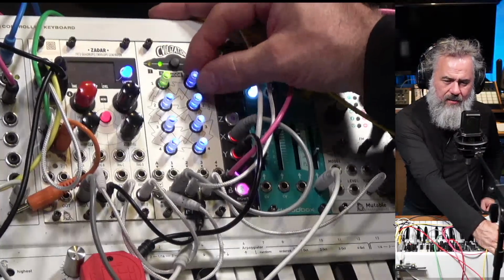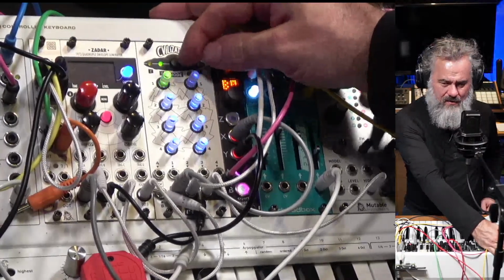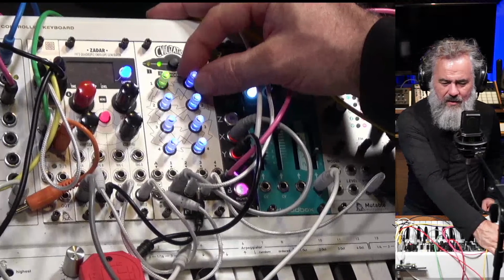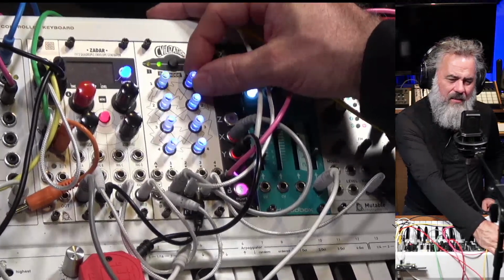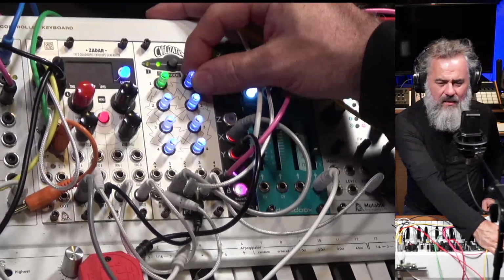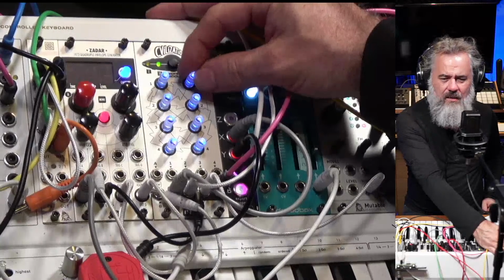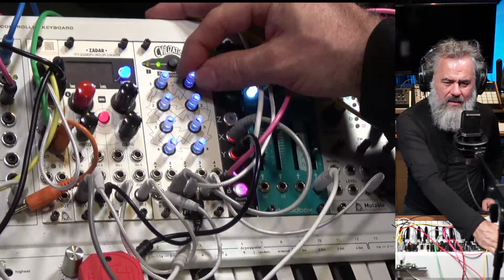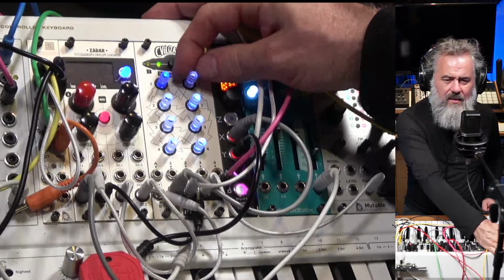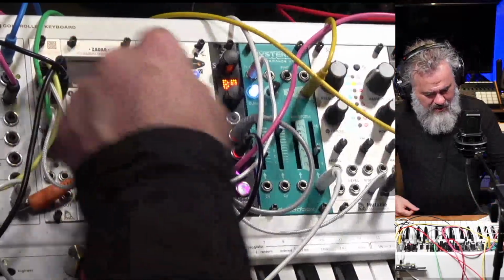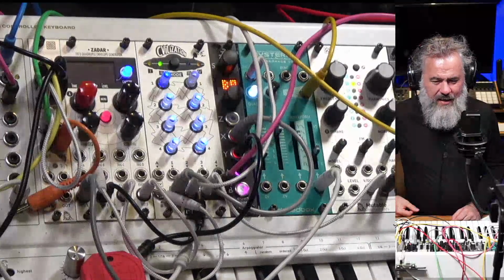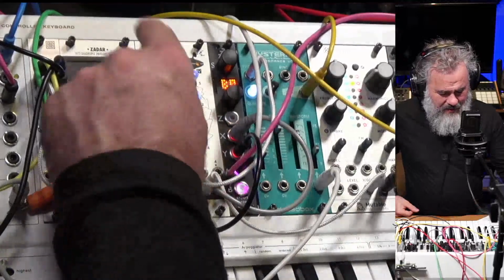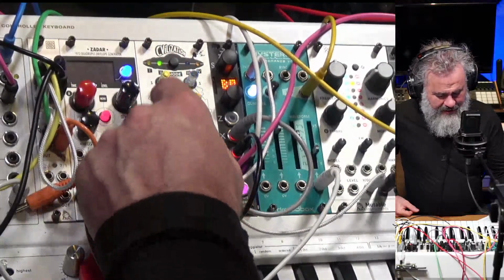One notch to the right. Yeah. Okay. So that's nice doing its thing.